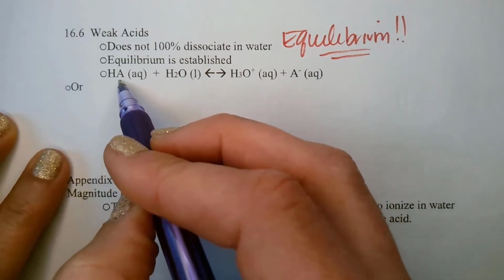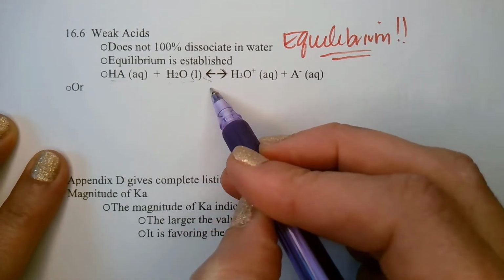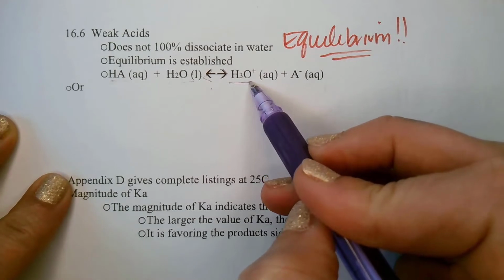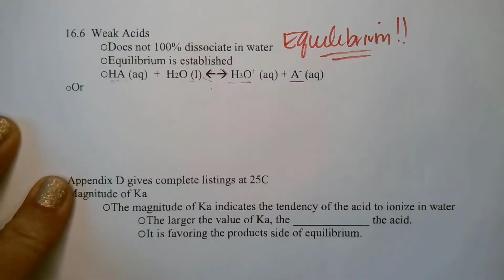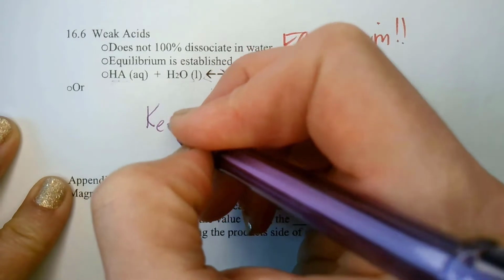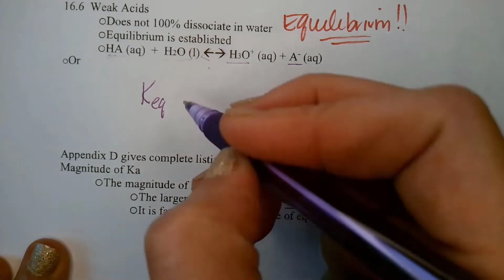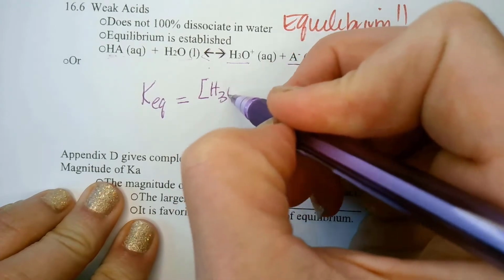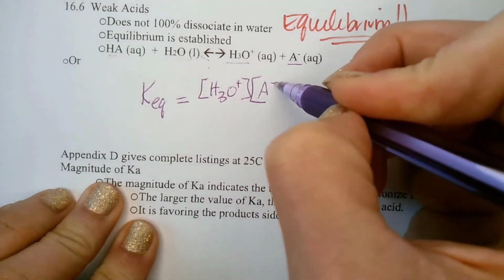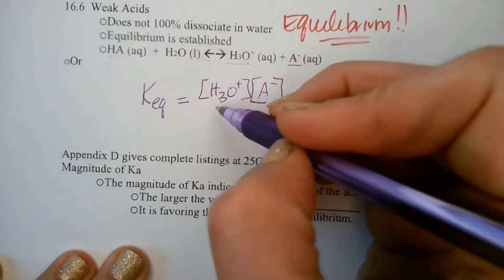So in this case, I have a weak acid combining with water, and we see that these double arrows are telling me that it is in equilibrium with H3O+, our hydronium ion, and A-, showing our conjugate base for our acid. To set up this equilibrium constant, we're going to use a generic Keq like we did in the last chapter, knowing that this is going to turn into Ka, our equilibrium constant for an acid. We show this as products over reactants: the concentration of H3O+ times the concentration of A-, the conjugate base, over the molecular form of our acid, HA.